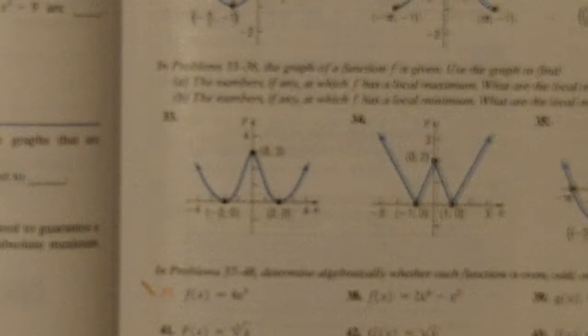So that was 29. The next one is, let me see here, 35.